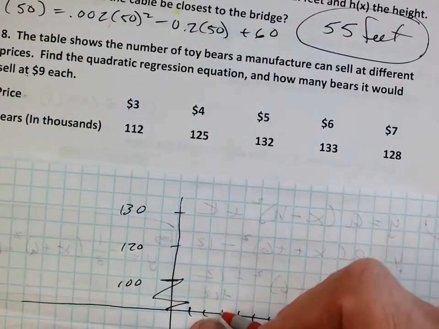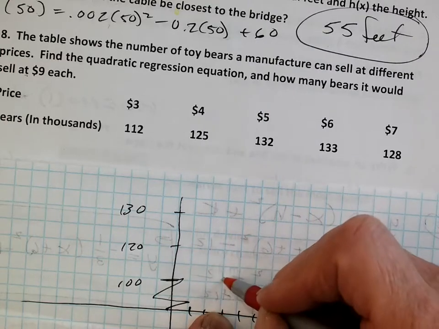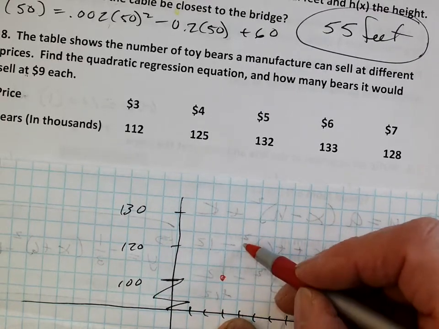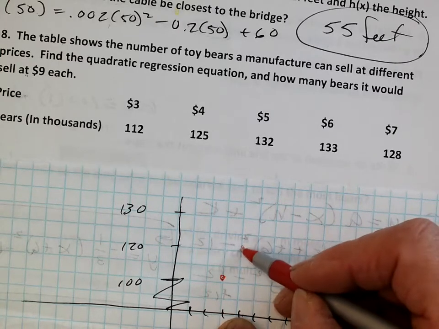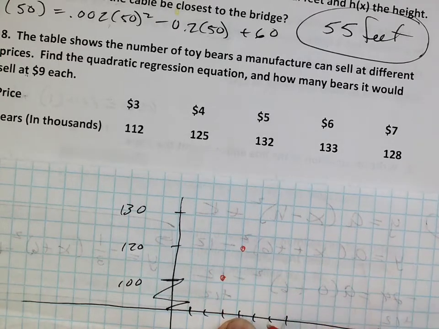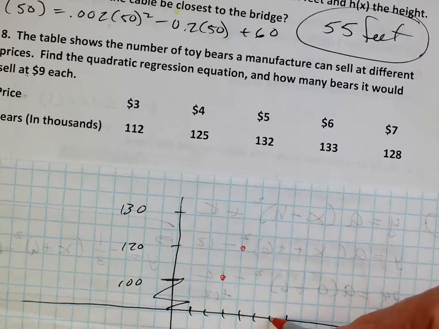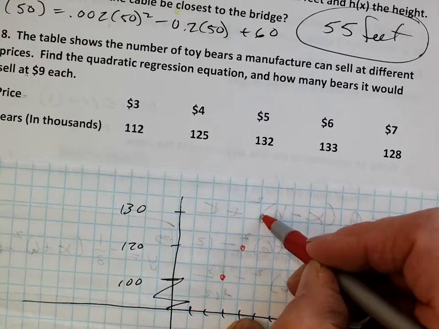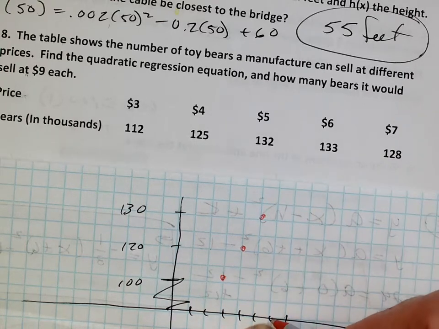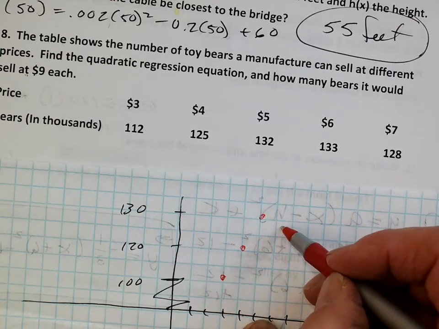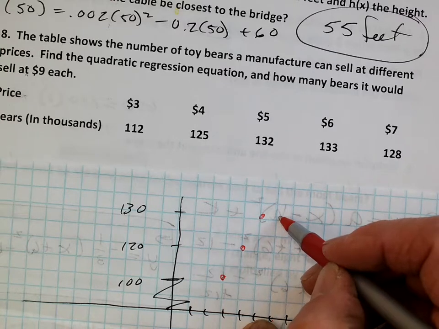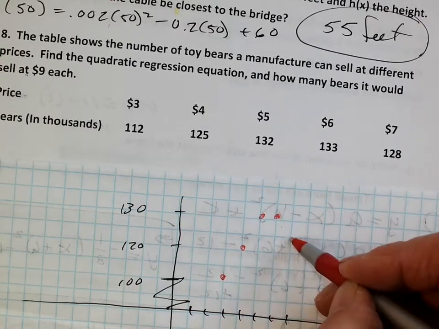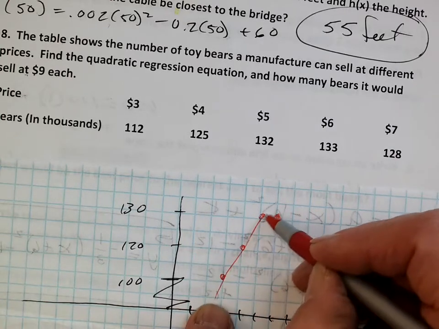I'm going to get 3 and 112, about there. 4 and 125, maybe right about there. 5 and 132 is about there. 6 and 133 is right about there. 7 and about 128, okay? So what's happening is this.